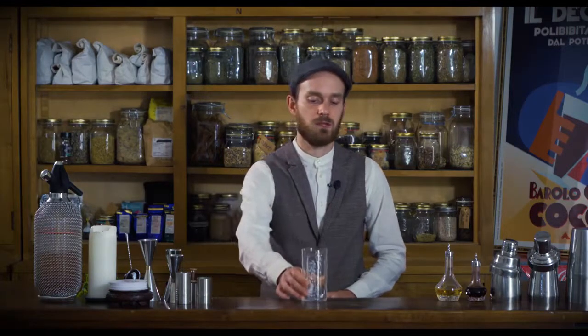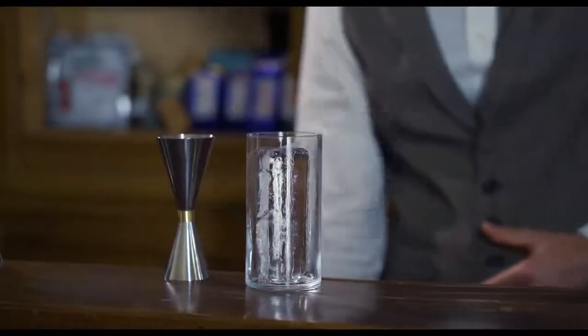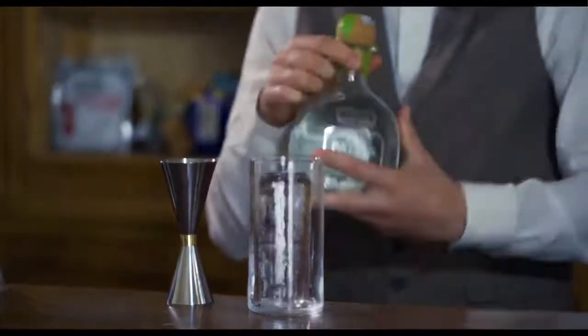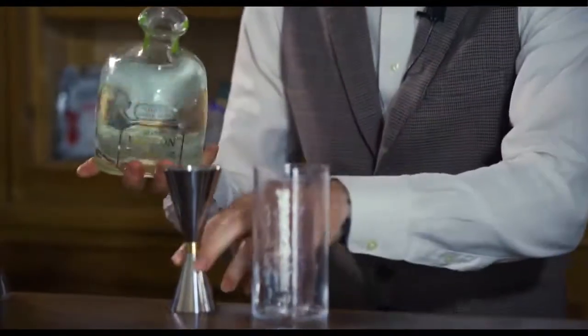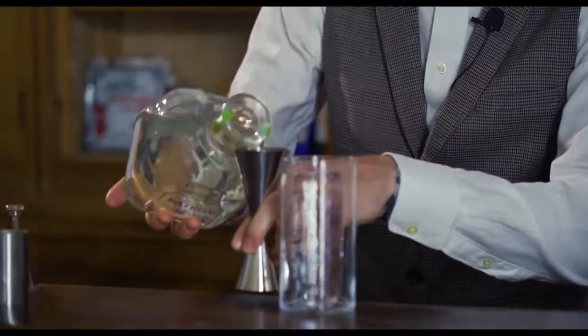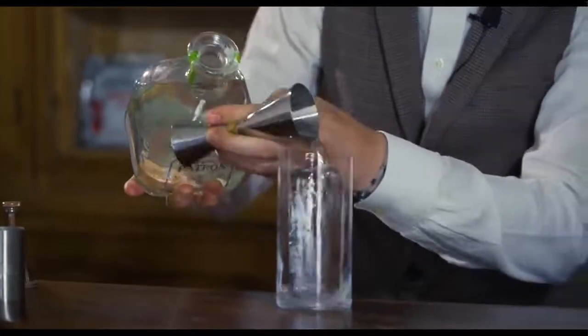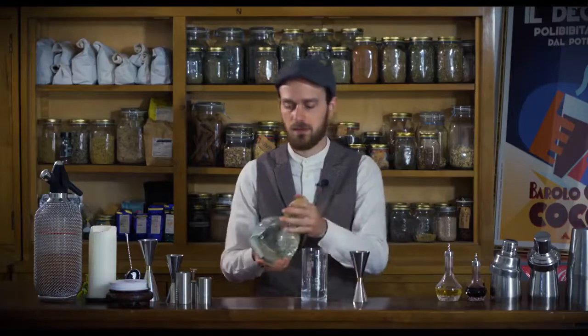We're gonna now execute the drink. Let's start from the glass. As a highball style of Bloody Mary, we will need a highball glass with a single chunk of ice inside. We're then gonna pour 40 ml of tequila, as we already mentioned in the presentation before. There you go, right into the glass.